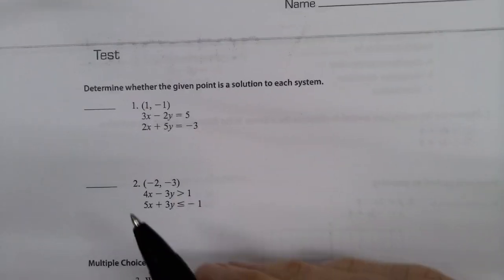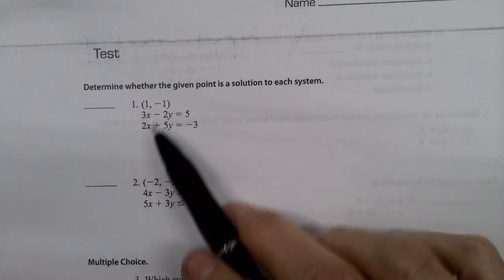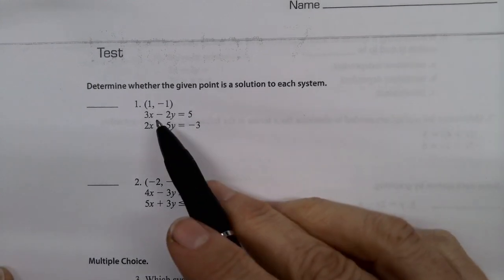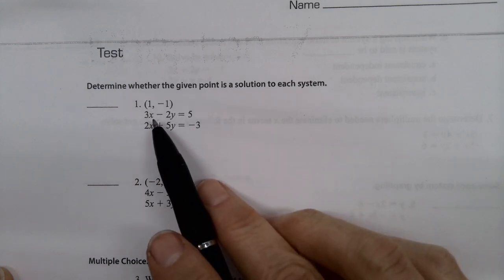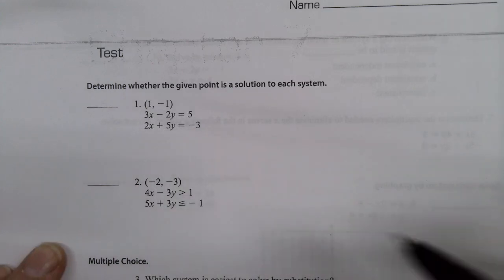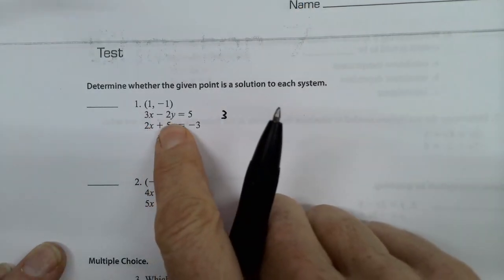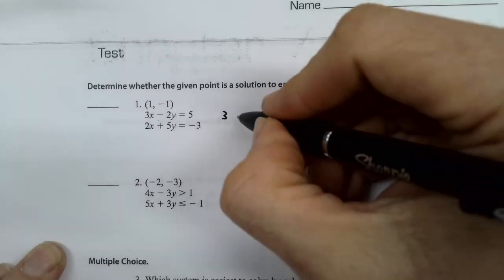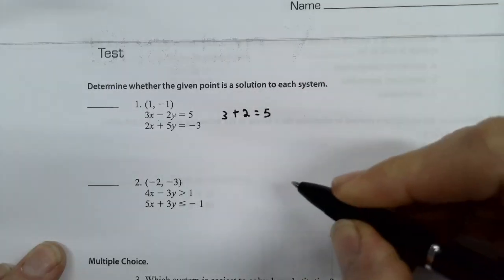Alright, page 1. Determine whether the given point is a solution. So here's the point. Here are the two equations. All you need to do is see if the point works for both. So let's just take a look at this right now. 3 times 1, that would be 3, right? Minus 2 times a minus 1 would actually be plus 2. And sure enough, that equals 5, so that looks good.